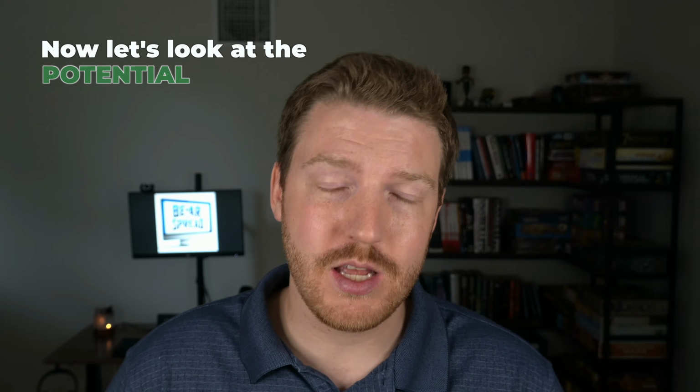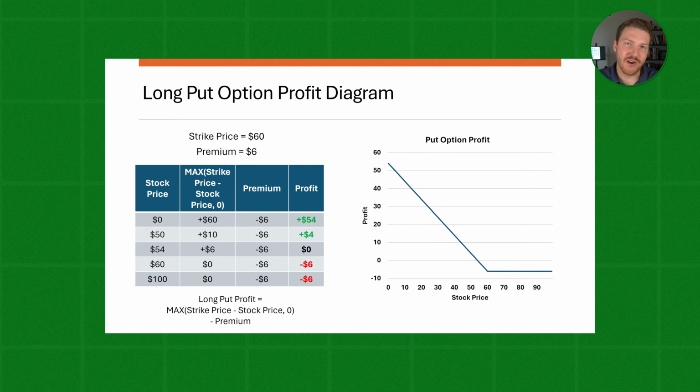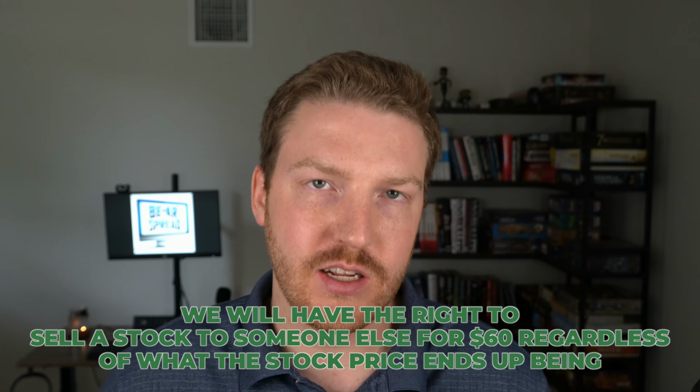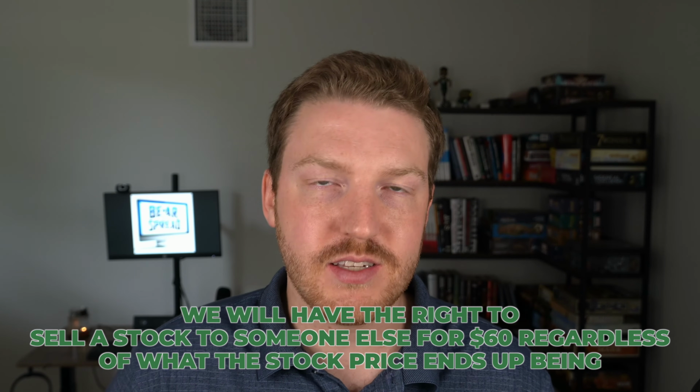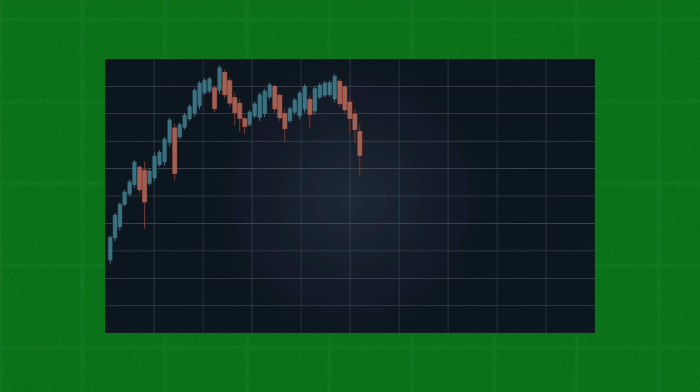Now, let's look at the potential profit and loss payoffs that I could experience at the end of the life of my option. If we are feeling bearish, we might long or buy a put option with a strike price of $60. Now, this means that we will have the right to sell a stock to someone else for $60 regardless of what the stock price ends up being. That means that we would be more inclined to take on this position if we had a feeling that the stock price was going to fall.